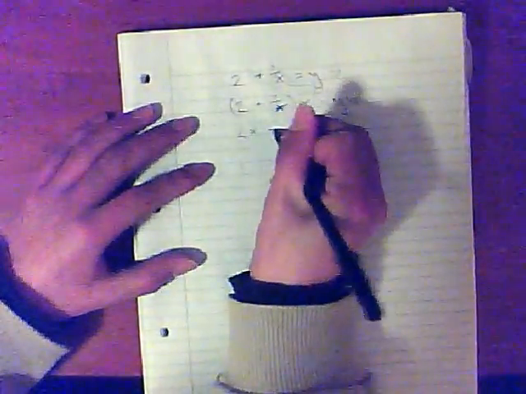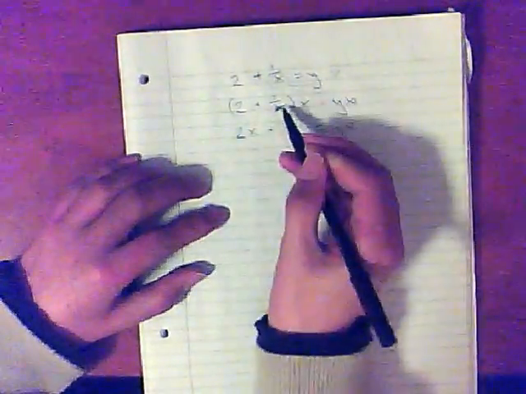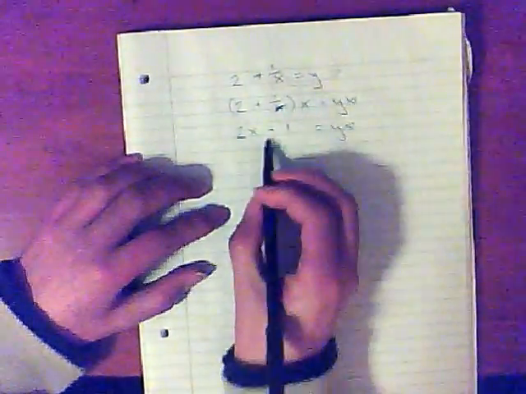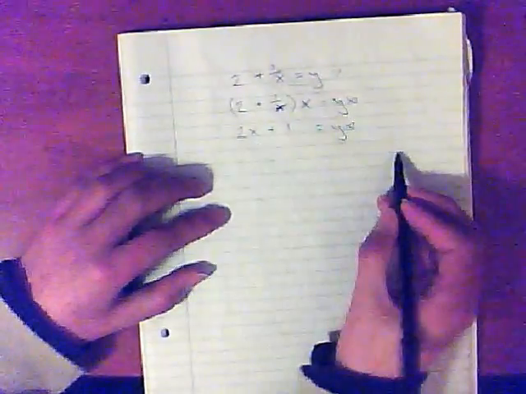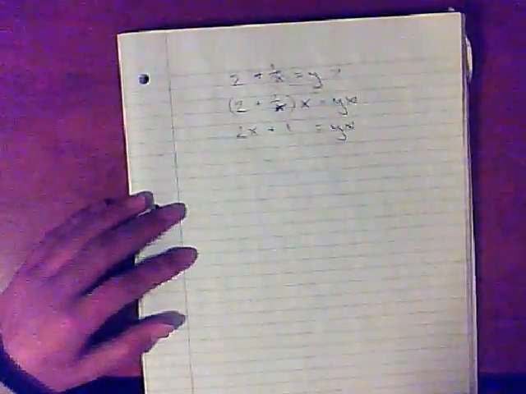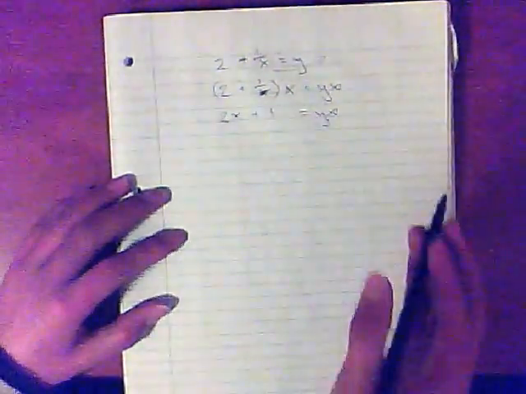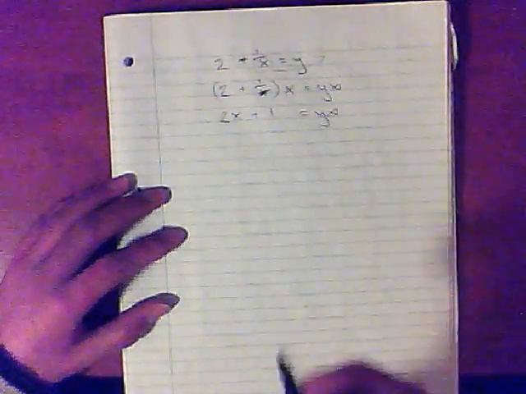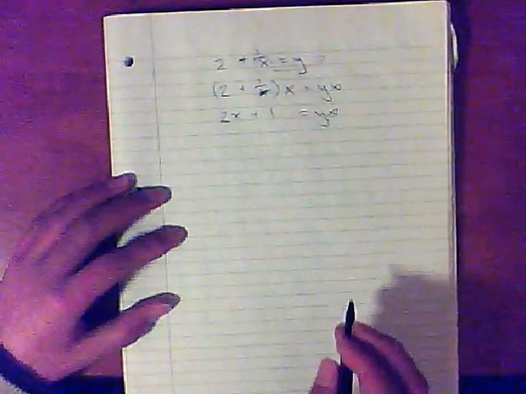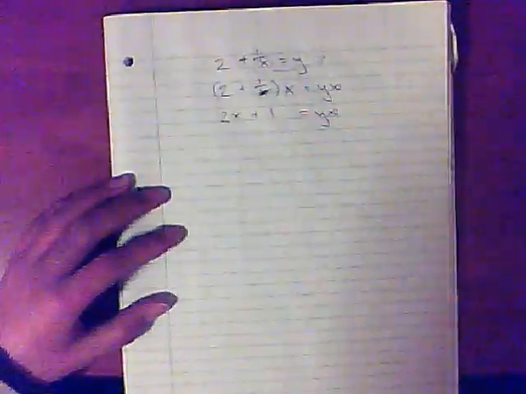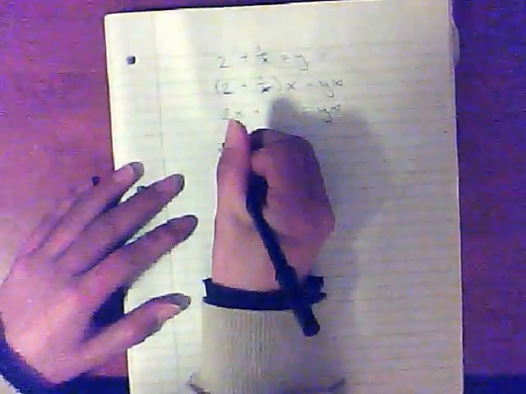You end up getting 2x plus 1 equals yx. And that's why you couldn't just move the x to the other side. Doing it this way, make sure you won't be wrong. Now, sometimes when you're rearranging equations, you have to use brackets and take out common factors. That's like a trick. Imagine you had this equation.